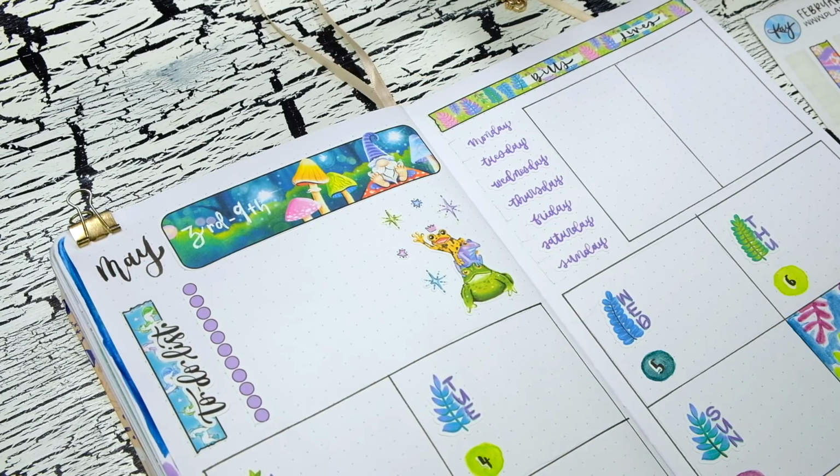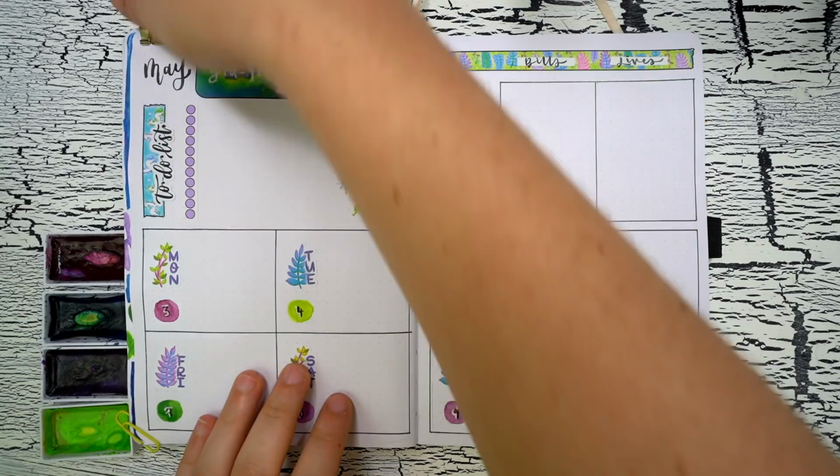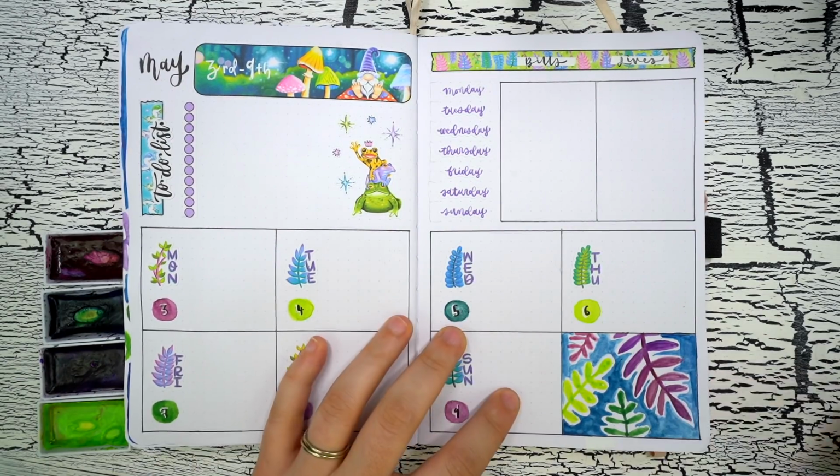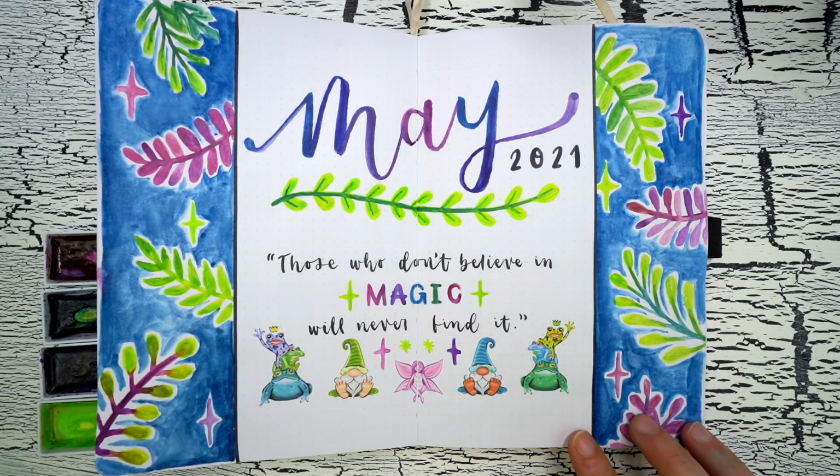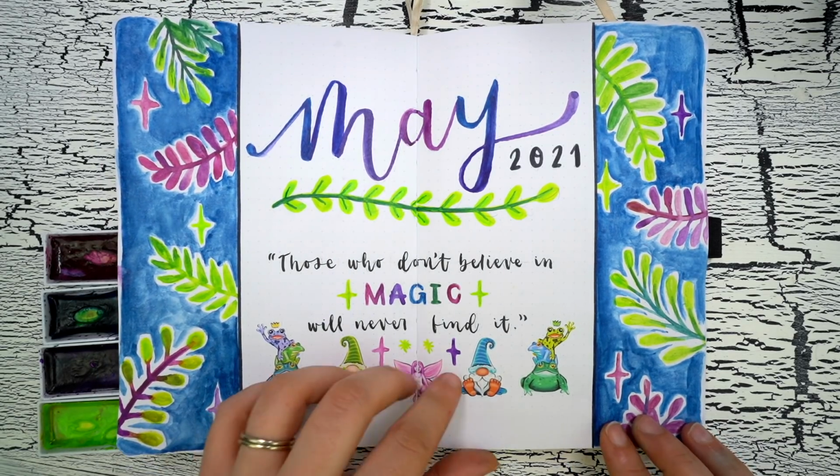I am so happy with how these spreads turned out. This theme really is making my journal feel so magical and whimsical for this month, and I hope you all enjoyed watching me set it all up and talk through the entire process.